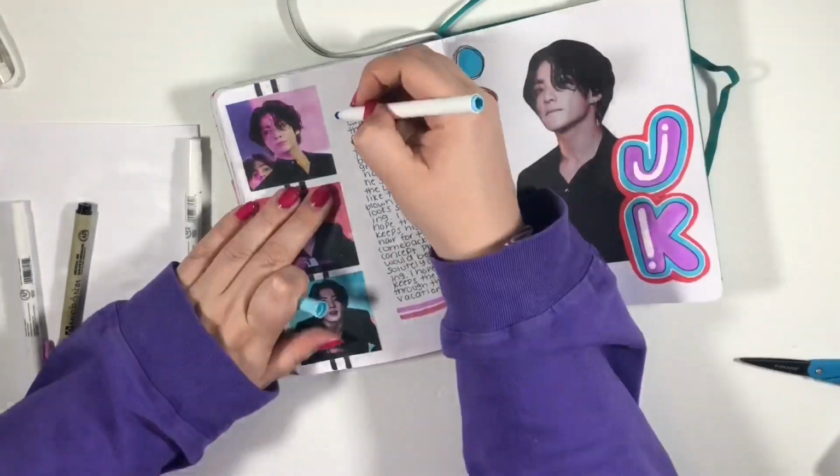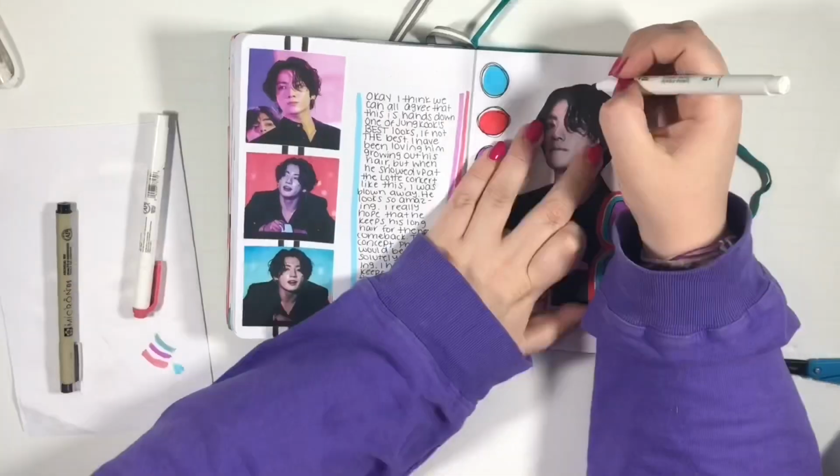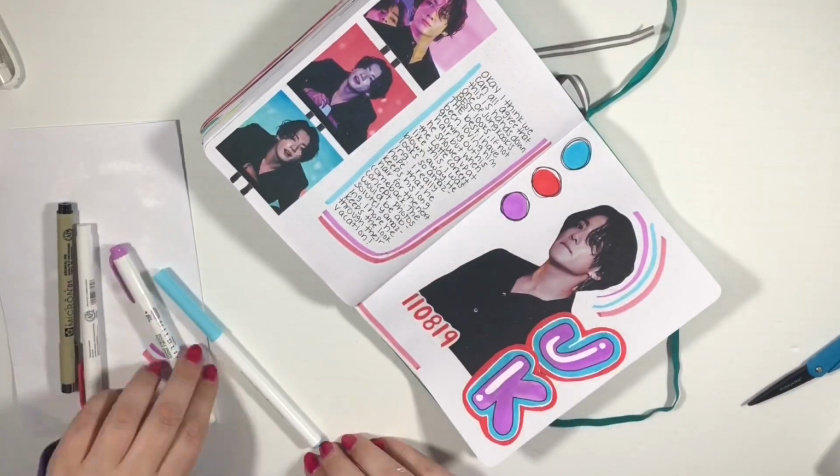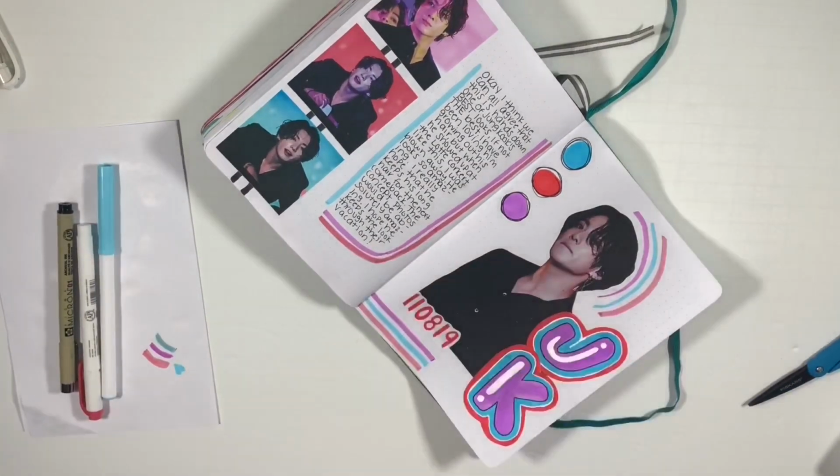Yes, I realize that the fancy lines around the journaling are kind of wonky. Please don't bring it up. I don't want to talk about it.